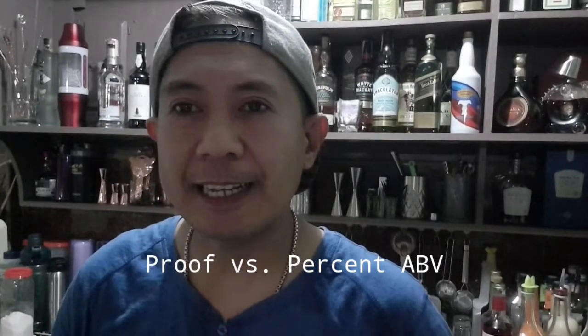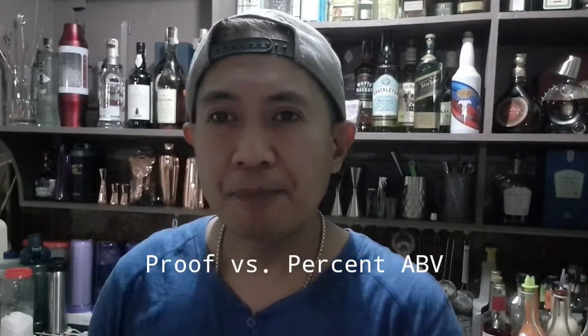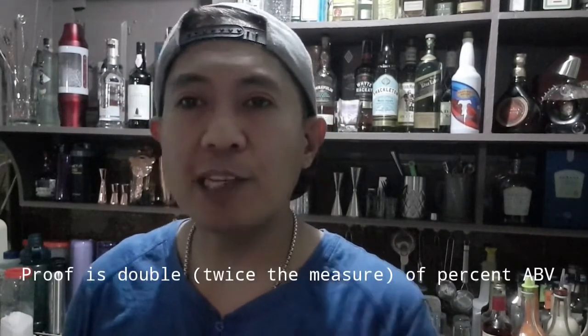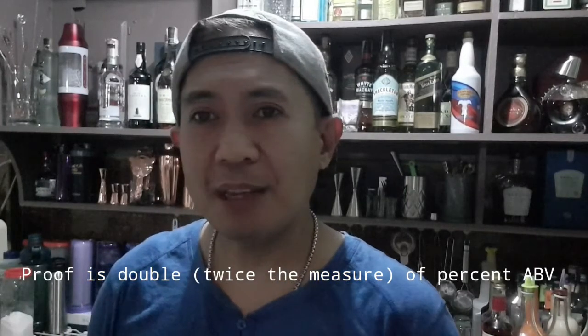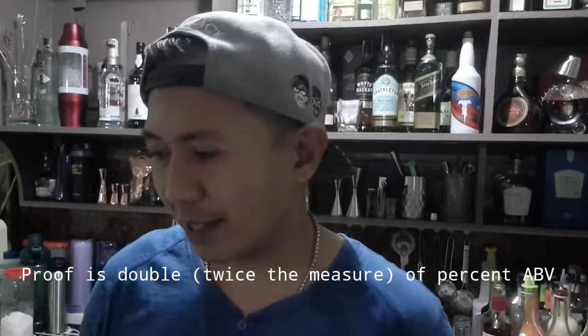Alright guys, so bago natin sukatin yung laman ng bote, kung ilang shots ba talaga, may additional info lang ako na ibabahagi sa inyo. Yung proof versus percent ABV, alcohol by volume. So in United States guys, yung proof is double of percent ABV. Proof is double of percent ABV. So, kung nakalagay sa bote is 80 proof, ayan, so sabi yung proof is double of ABV.